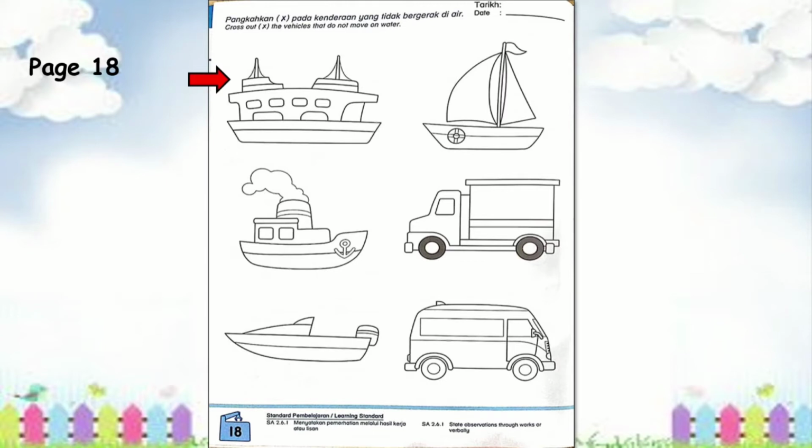So does a ferry move on water? Yes. So do you need to cross out the ferry? No, you don't have to cross out the ferry because a ferry moves on water. You should only cross out the vehicles that do not move on water. Let's move on to the next one. A yacht. Yes, very good. A yacht also moves on water. So you don't have to cross out the yacht.